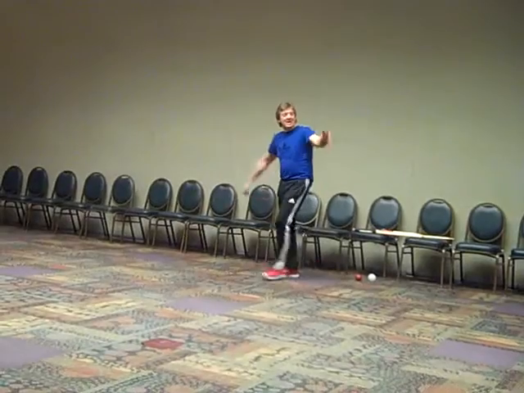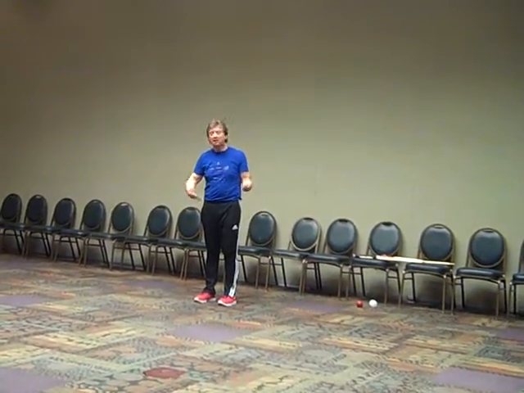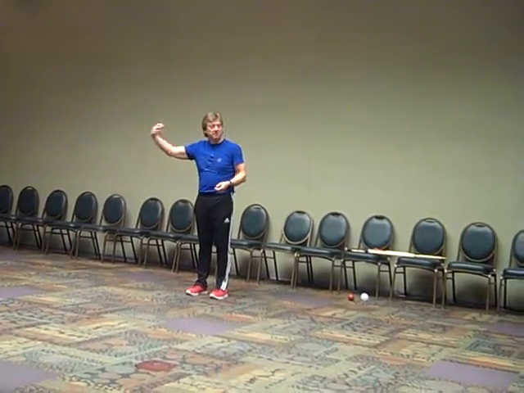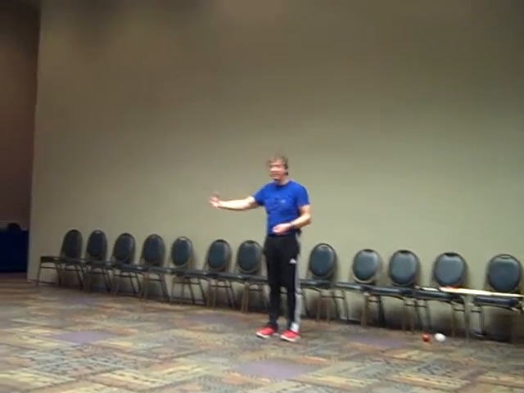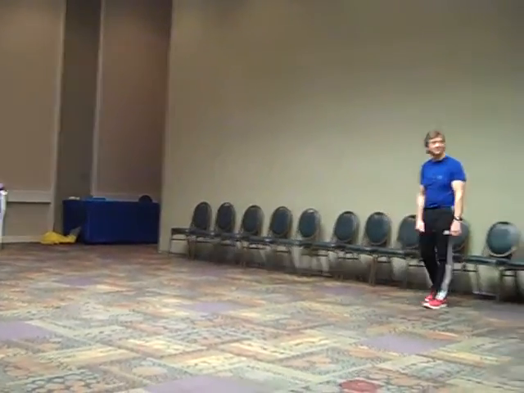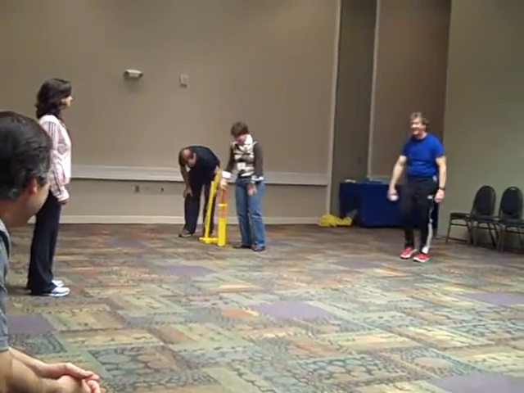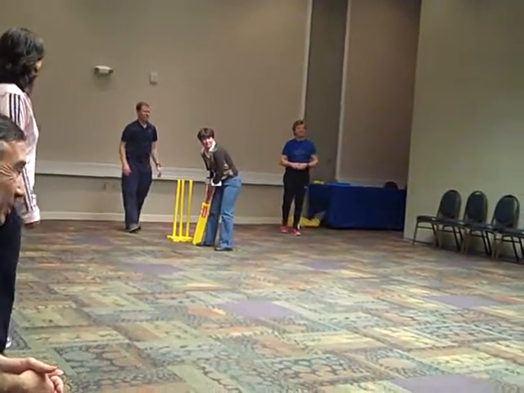Alright, so we've got that little game going here. You know now that in regulation cricket, you can hit it and not have to run. You make a decision. If you miss it, you don't have to run. So we're going to play a little game where if you hit it, you have to run. A little modification that keeps the game moving along. Alright, so I'm going to bowl from this end.